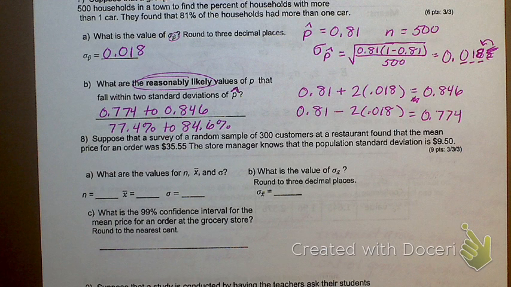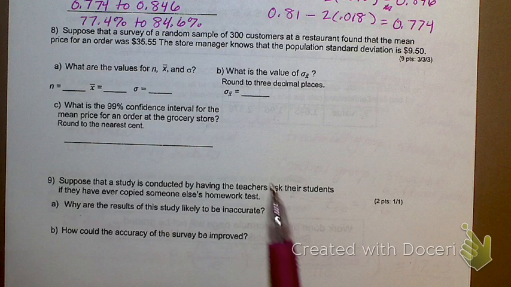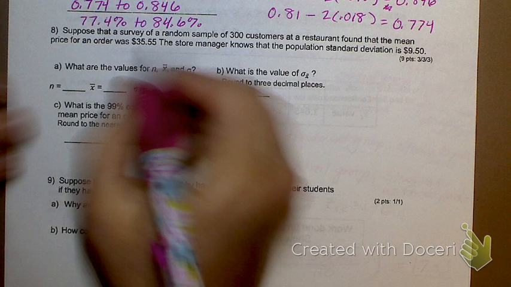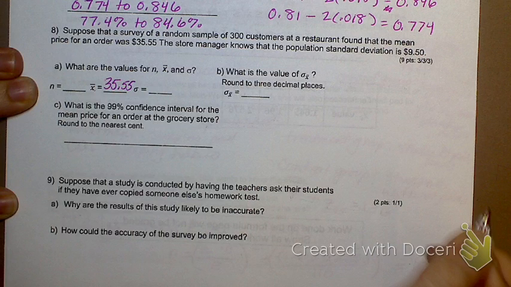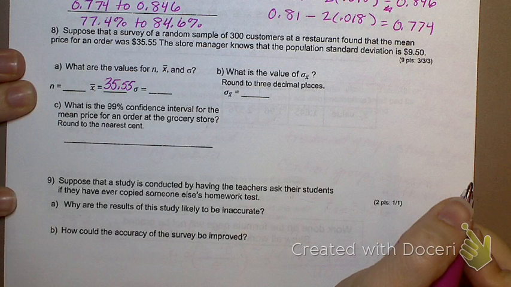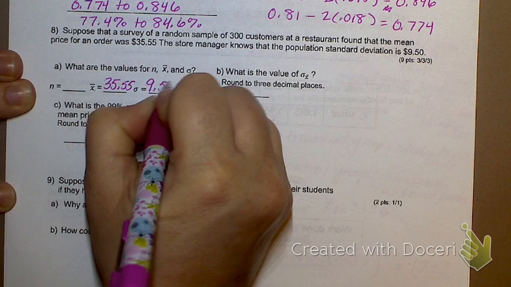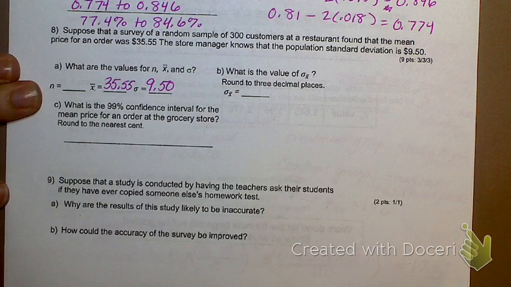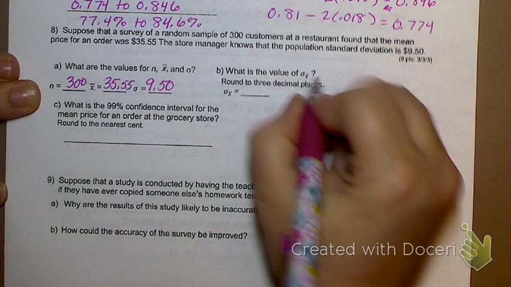Okay, suppose that a survey of a random sample of 300 customers at a restaurant found that the mean price for an order was $35.55. I'm filling that in because that's my mean. The store manager knows that the population standard deviation is 9.50. You could put 9.50 or 9.5. What was the n value? 300. What is the value of sigma sub x bar?